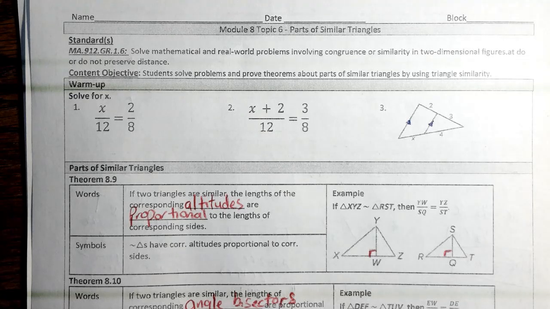This is going to finish out Module 8 for us. This is page 16 of the Module 8 packet. So like I said, this will finish us off. It's pretty quick, just 2 pages, so front and back. Just going to go over the last few things. This was parts of similar triangles. Anytime we talk about triangles, we talk about the sides and the angles, and this is going to be the other parts. Altitudes, angle bisectors, and medians, you'll see below.